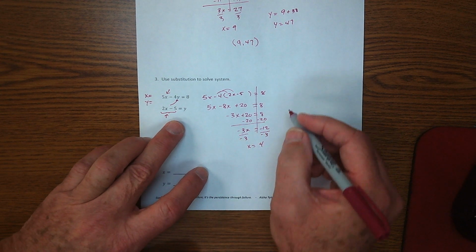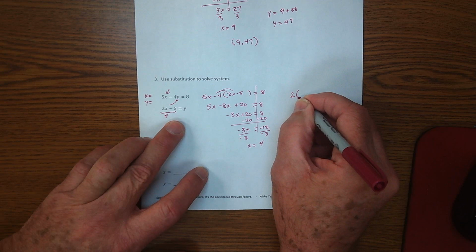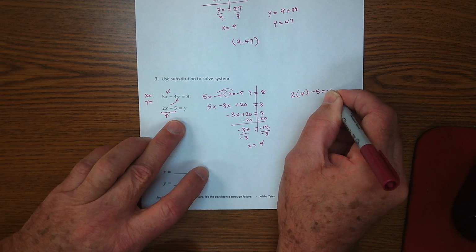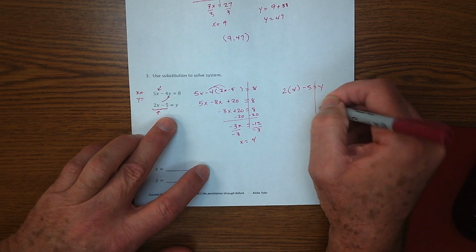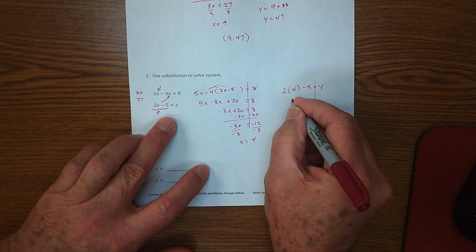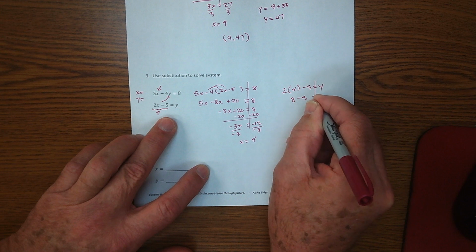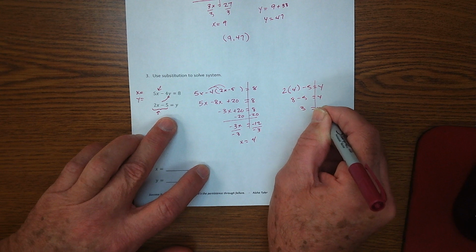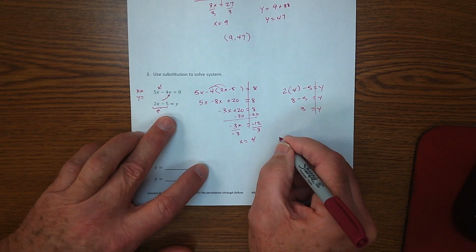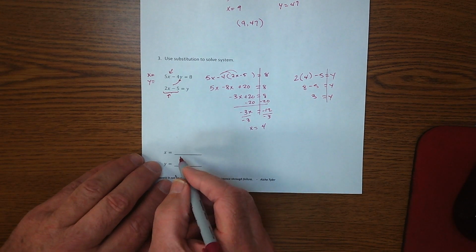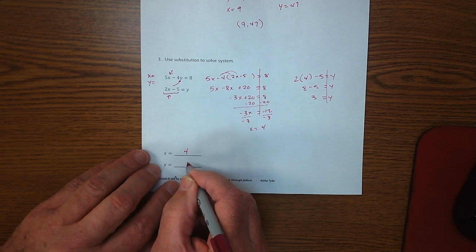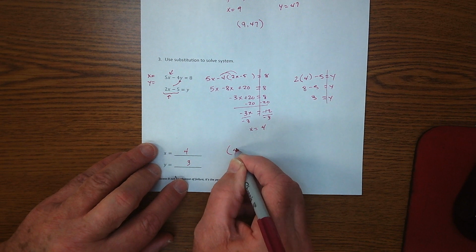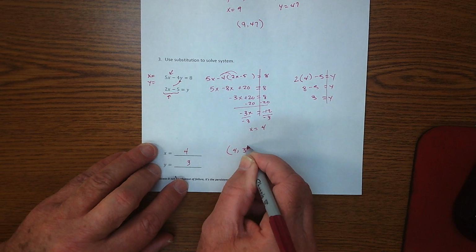So I'm going to take this bottom equation: 2 times x, which is 4, minus 5 equals y, and solve this equation. So 2 times 4 is 8. 8 minus 5 equals y. 8 minus 5 is 3, so 3 equals y. So I've got my answers now. My solution is x is 4, y is 3. I could also put it in coordinate format, so (4, 3) like that.